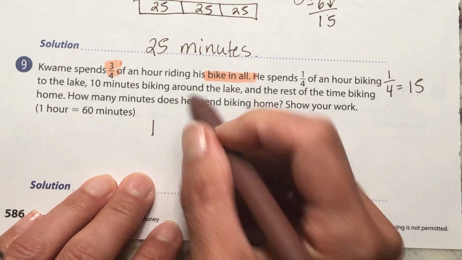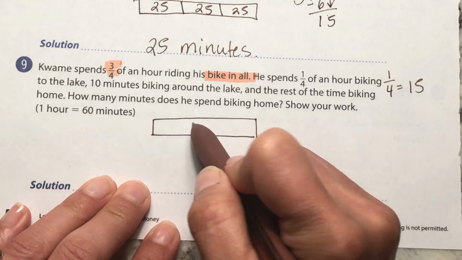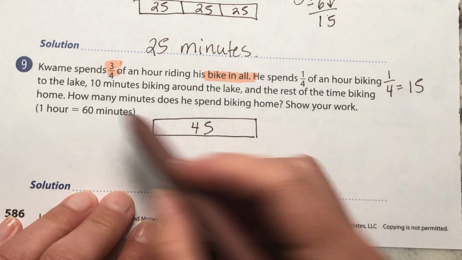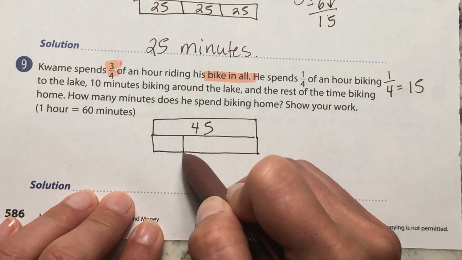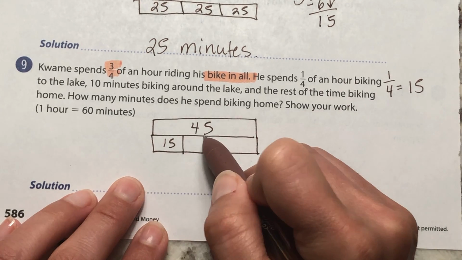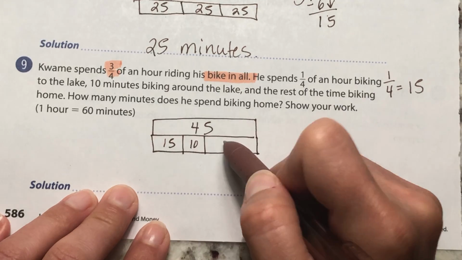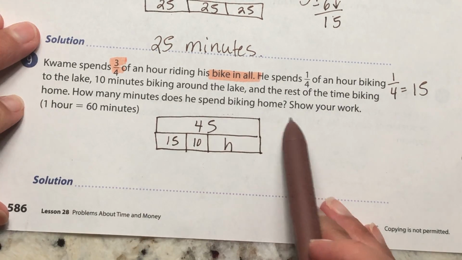So the total time that he spends biking is 45 minutes. He spends 1/4 of an hour biking to the lake, and 1/4 we know is represented by 15. Then 10 minutes biking around the lake, and the rest of the time biking home. How many minutes does he spend biking home?